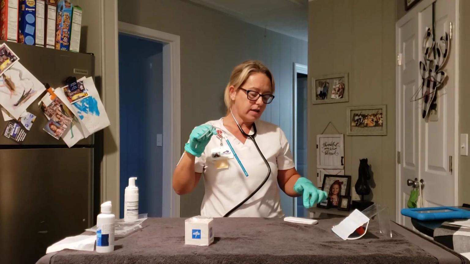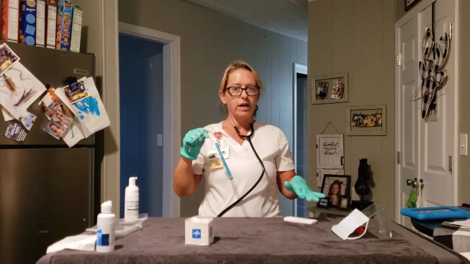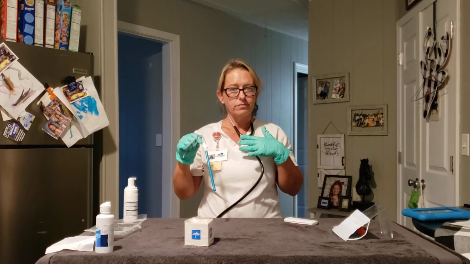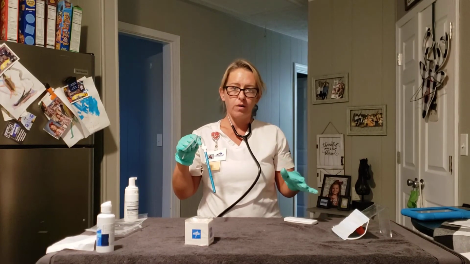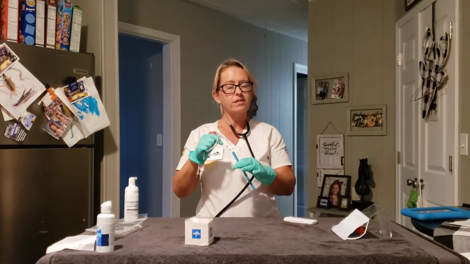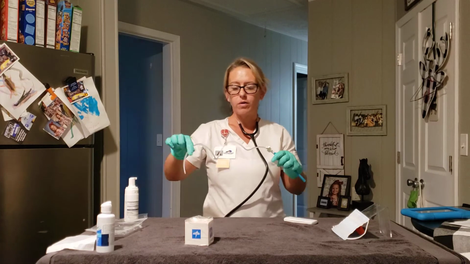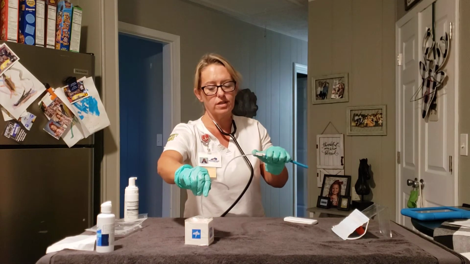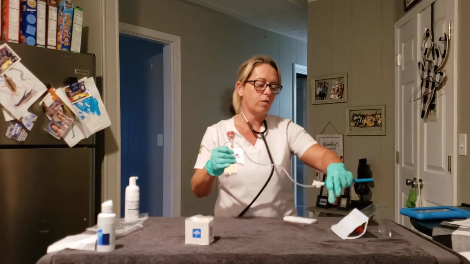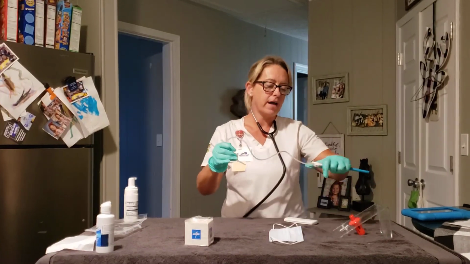Go ahead and check the O2, which is still not where I want it. And I'm going to go ahead and listen to her lung sounds again. Still not where I want them. They're still not clear to me. So therefore, I'm going to do a second suction. But before, I'm going to go ahead and clean my suctioning tube. Okay, and then I'm going to remove her mask.